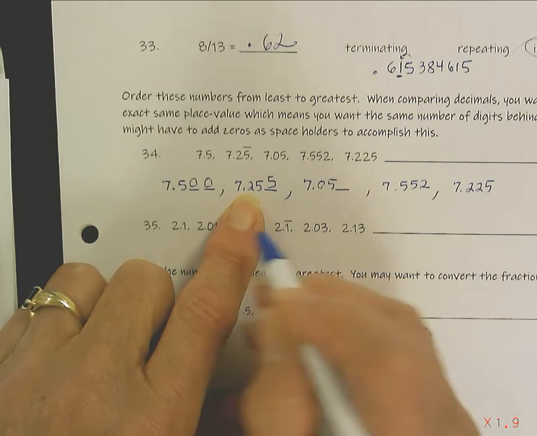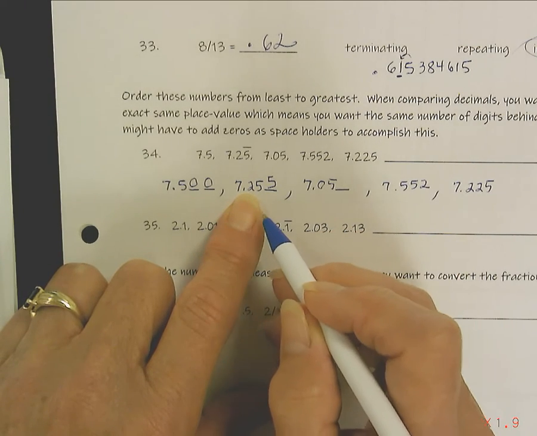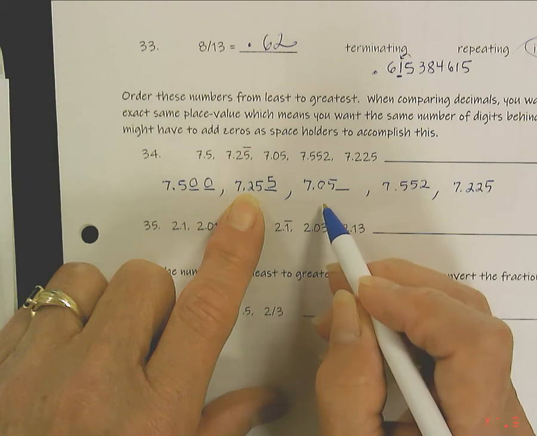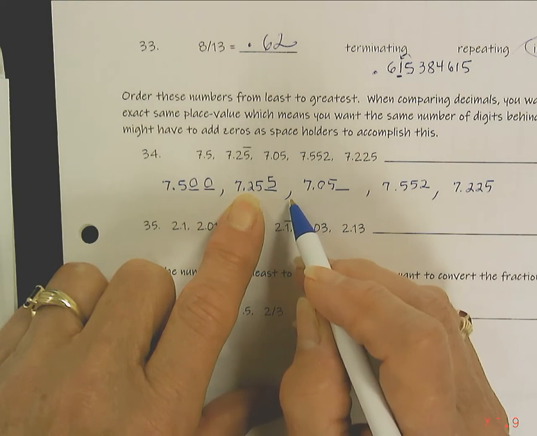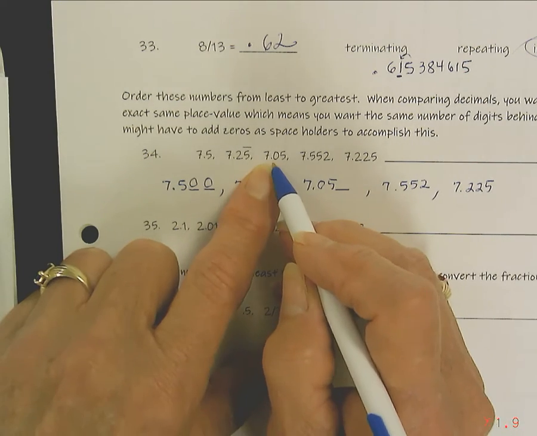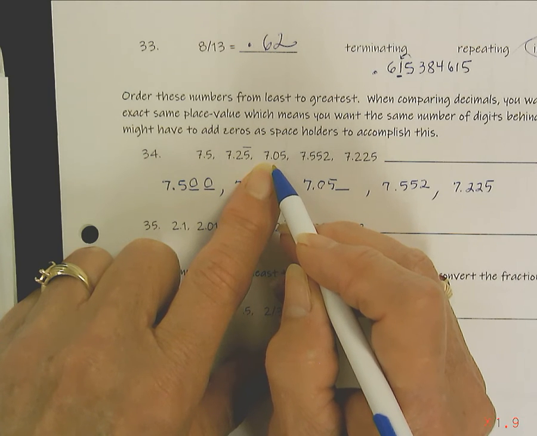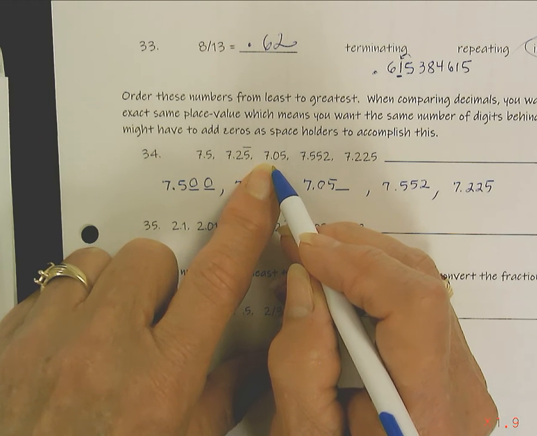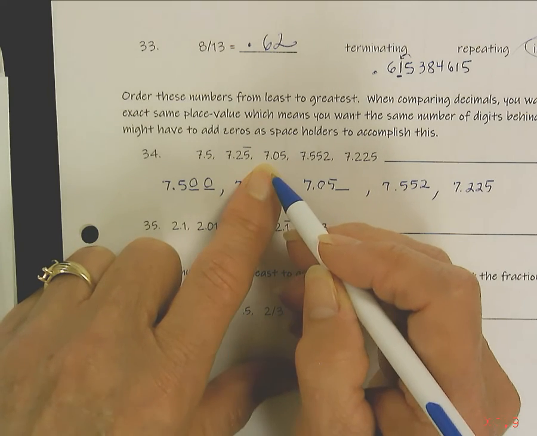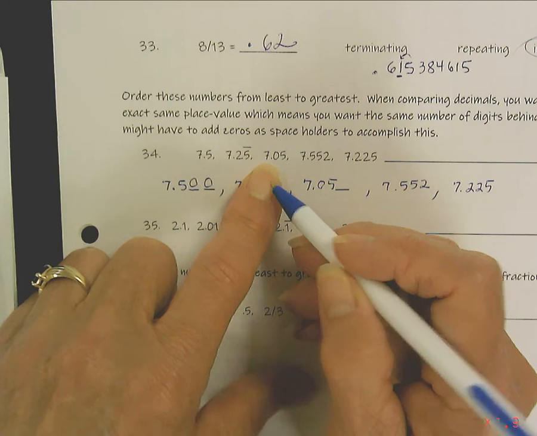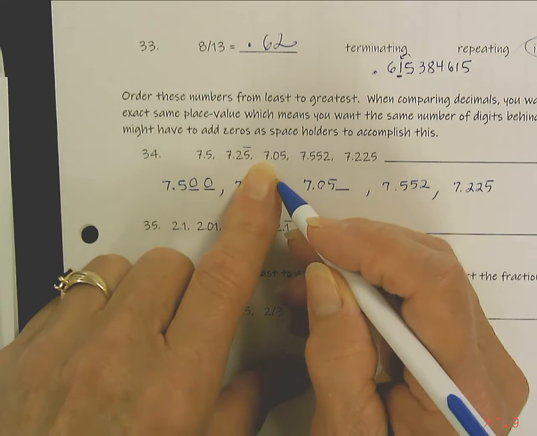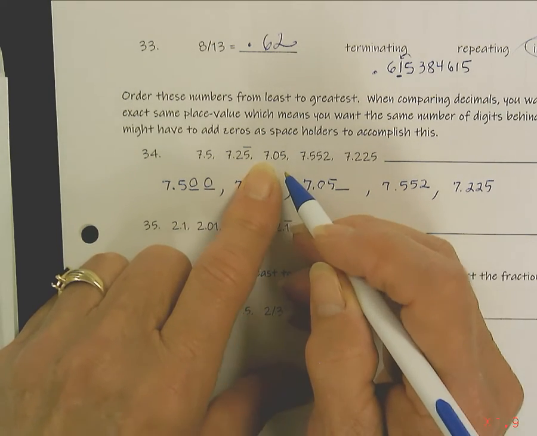Now we've got to do an accurate comparison by having the same number of digits behind the decimal. So now here, 7 point, don't ever shy away from giving answers. Wrong answers can help you learn something even better. I would rather you give me a wrong answer than just not give me any answer at all. I love knowing what's going on in your brains.